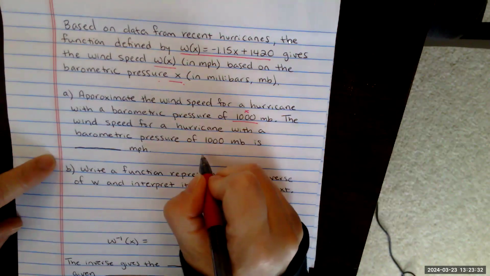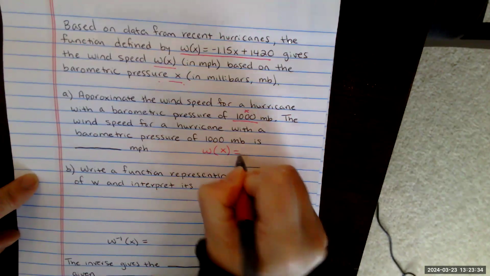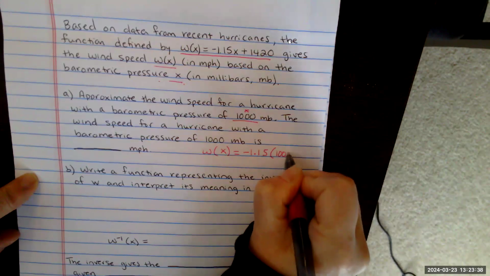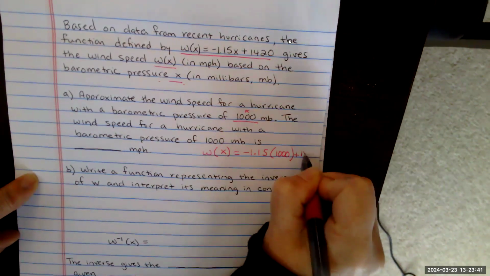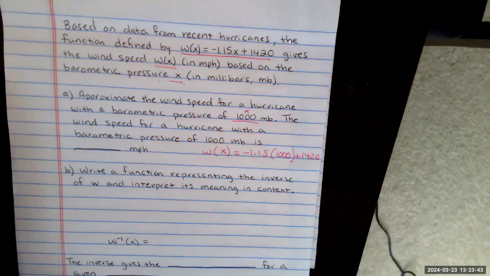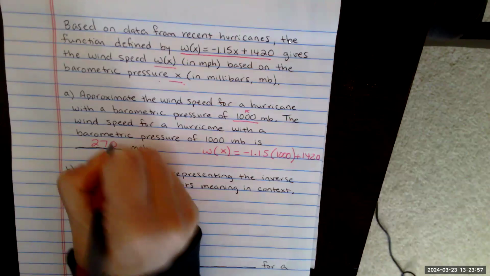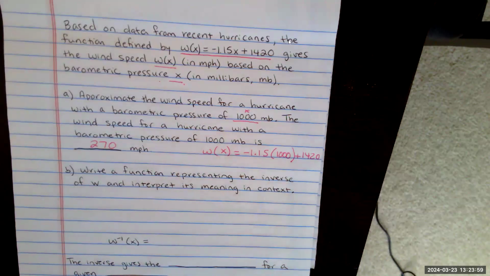So we just need to go to our equation and plug in 1,000. If they ever give you the x and want to know the y, which is basically what that's asking, you just plug in the x and solve. So I'm multiplying and then adding the 1420 to get 270 miles per hour.